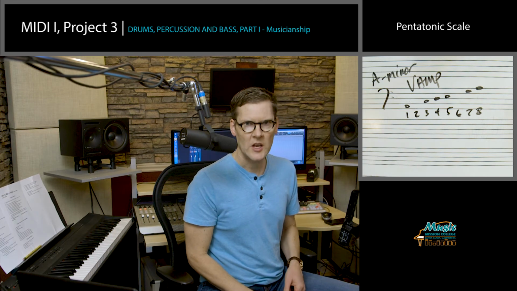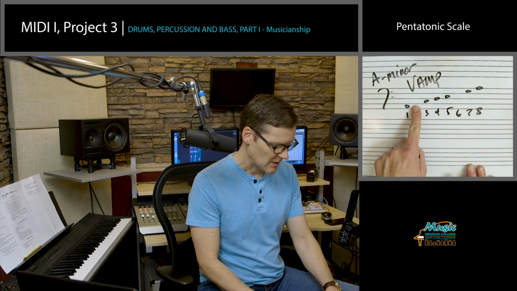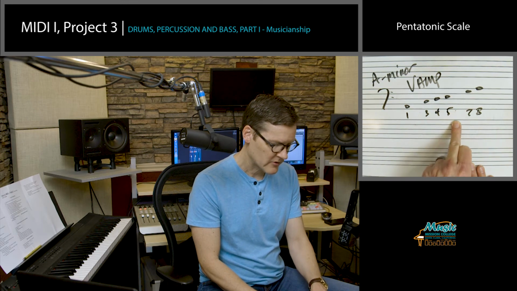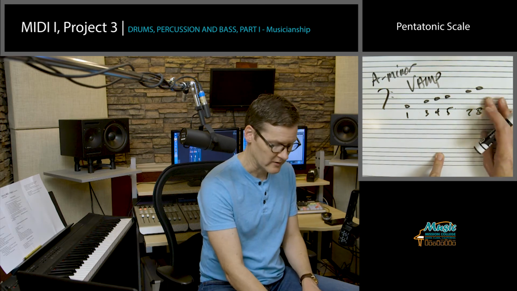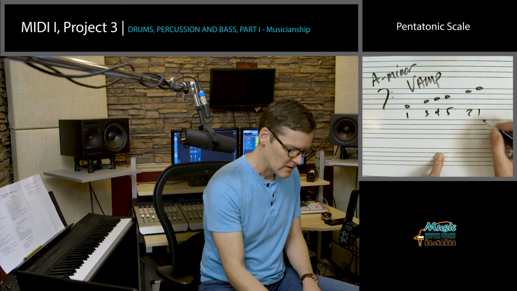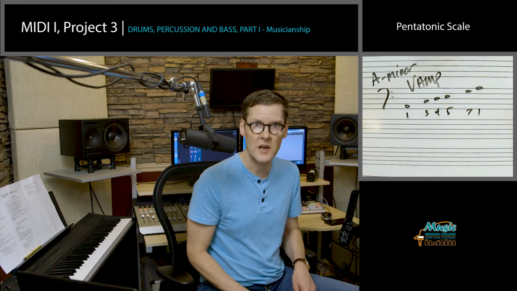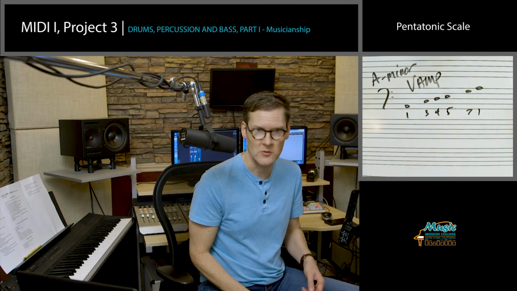So the pentatonic scale for the minor key is going to be 1, 3, 4, 5, 7, and then let's call this 1, if that's cool with you. That way we have 1, 2, 3, 4, 5 notes, thus the name pentatonic, and we get back to 1.